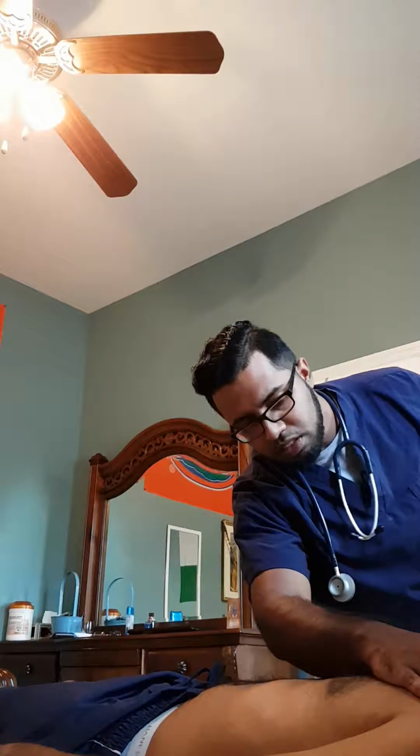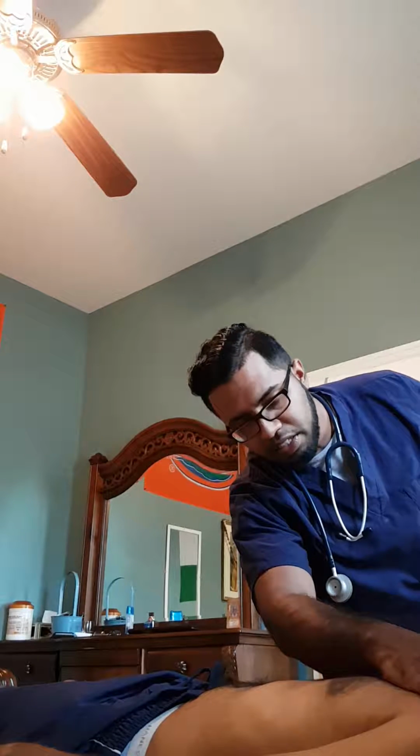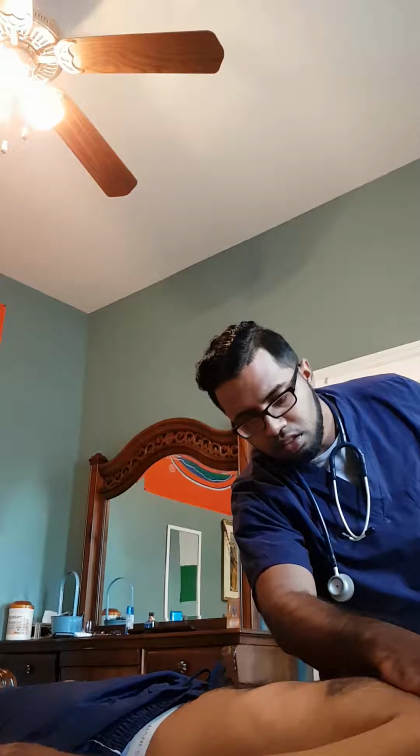Looks like it's equal and strong. And Justin, can you look ahead? The slight pulse here. Equal and strong. So his carotid pulses are equal and strong bilaterally.